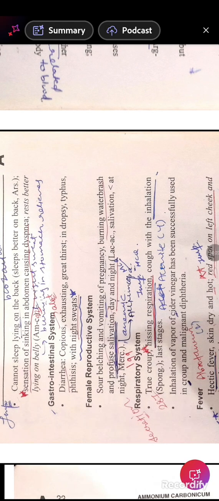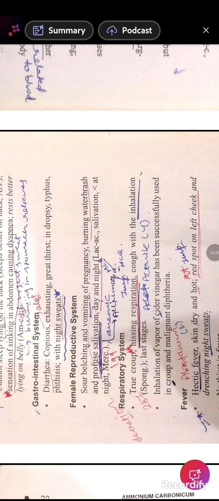In the next, female reproductive system, there is a third discharge, salivation. Female reproductive system: sour belching and vomiting of pregnancy. Next is burning water breath and profuse salivation. Okay, this is the third discharge. Day and night, this is important. If salivation day and night, go for acetic acid, and in bracket lactic acid.